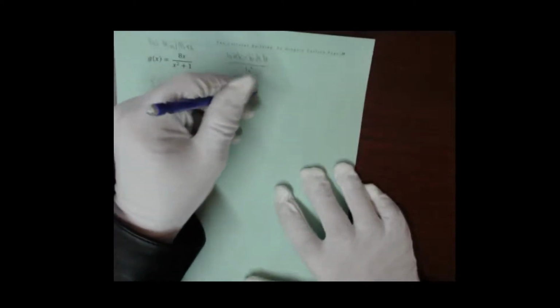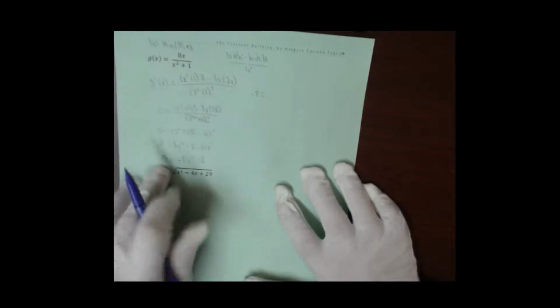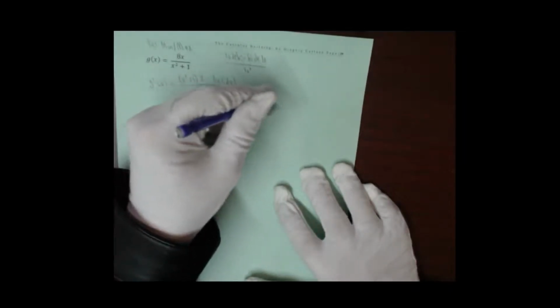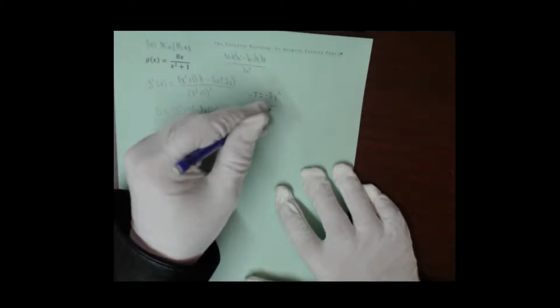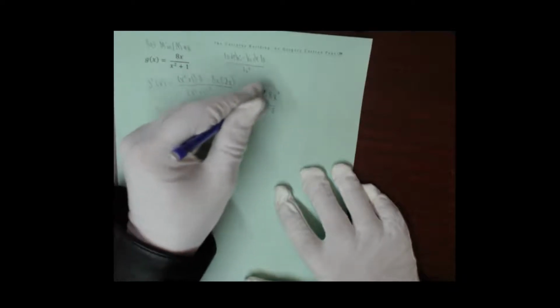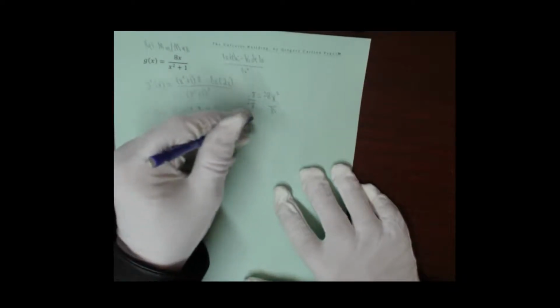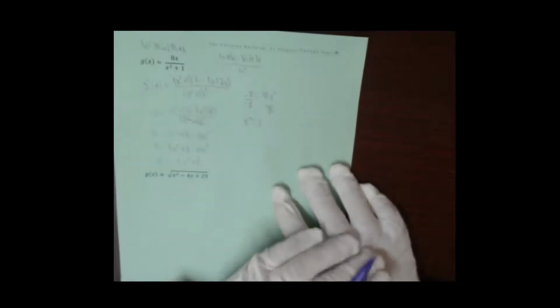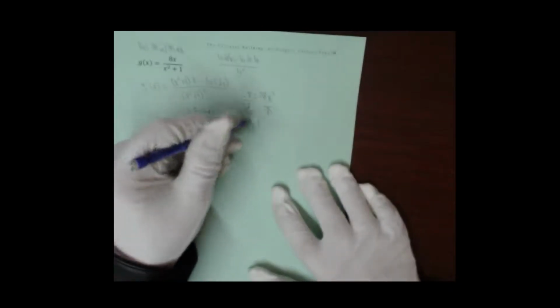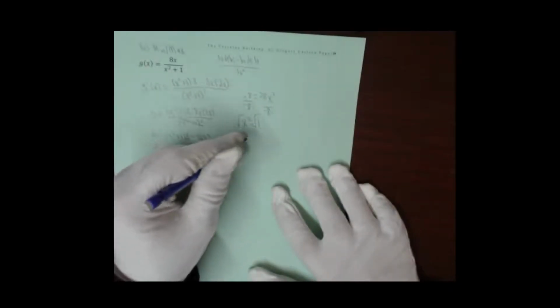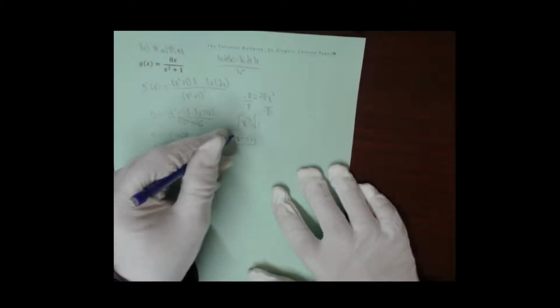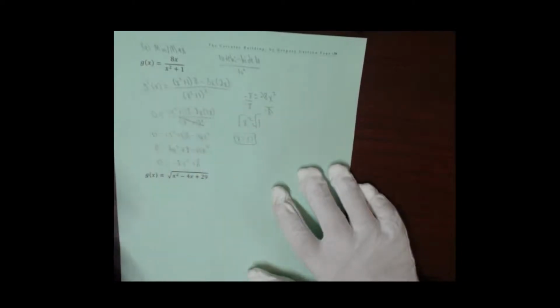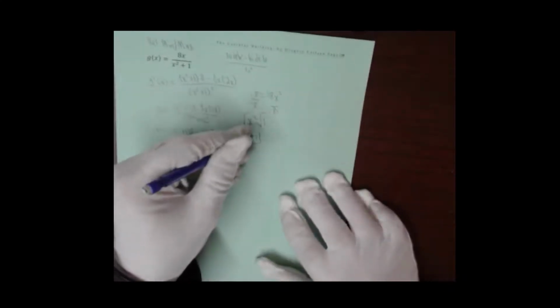We get negative 8 is equal to negative 8x squared. Divide by negative 8, divide by negative 8. And we get x squared equals 1. Take the square root of that, and we get x is equal to positive or negative 1. So that's it. That ended up not being that difficult to solve, luckily.